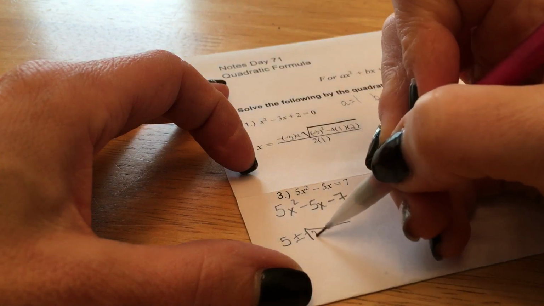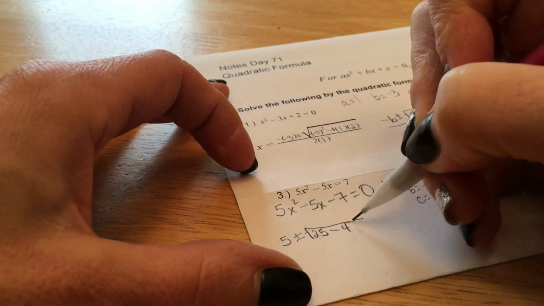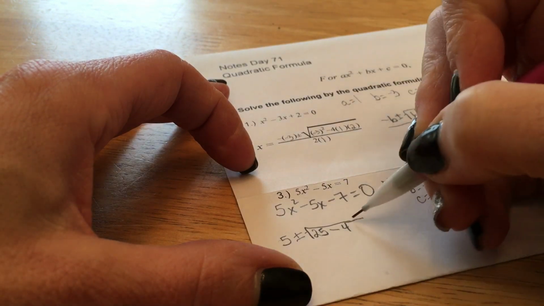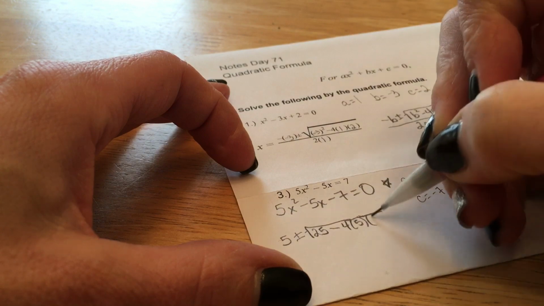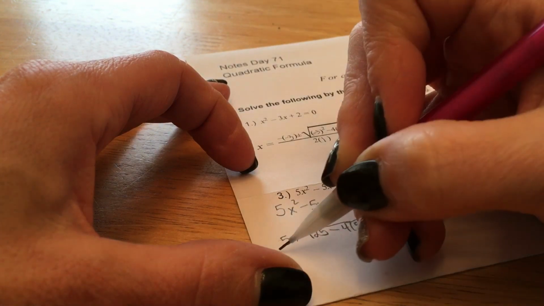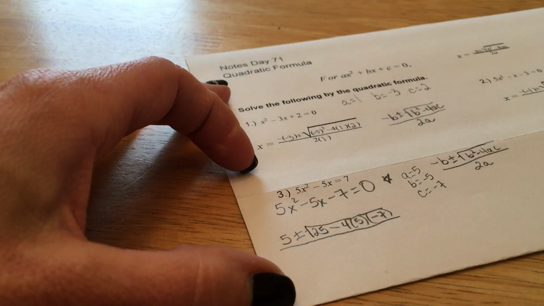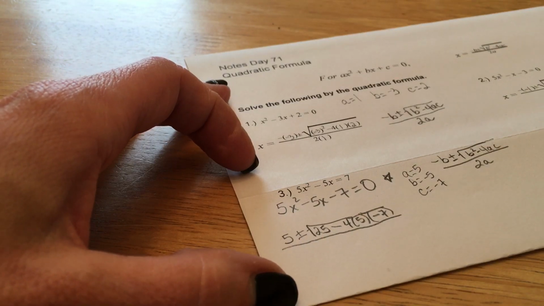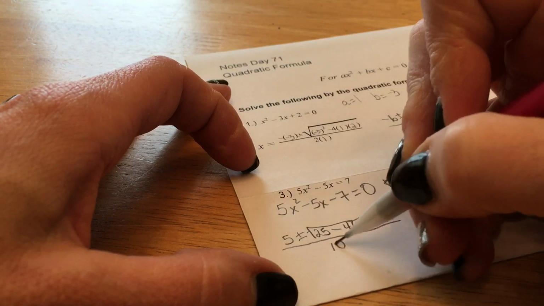Negative 5 squared is 25, minus 4 times A, which is 5, times C, which is negative 7. And it's all over, I told you I would say all over a bunch of times, because it's a giant fraction bar, all over 2A, and 2 times 5 is 10.